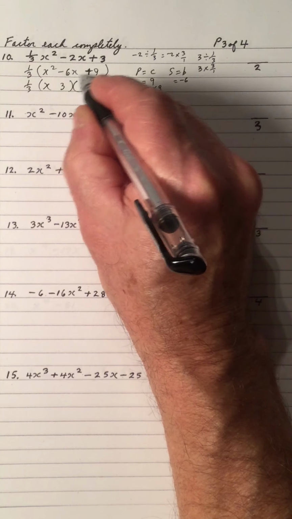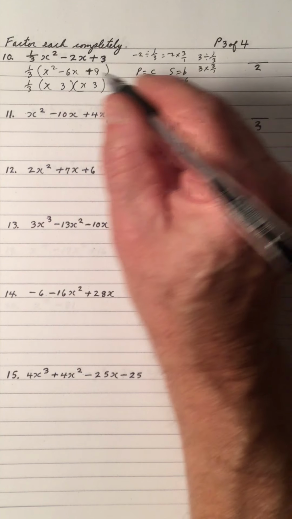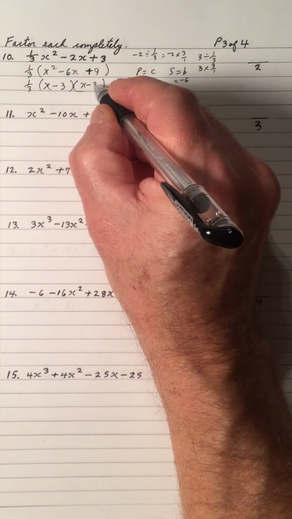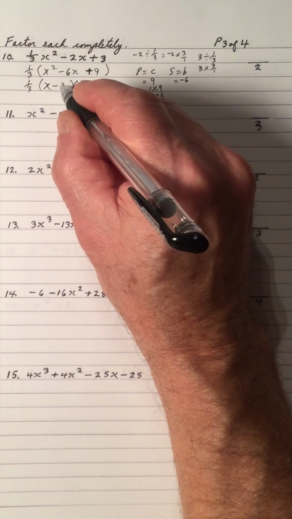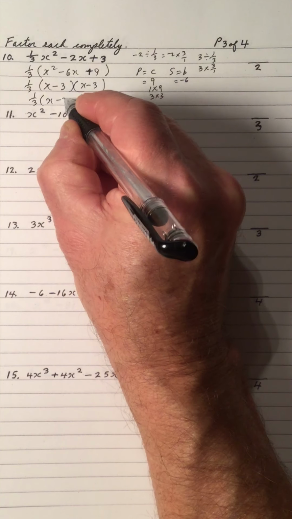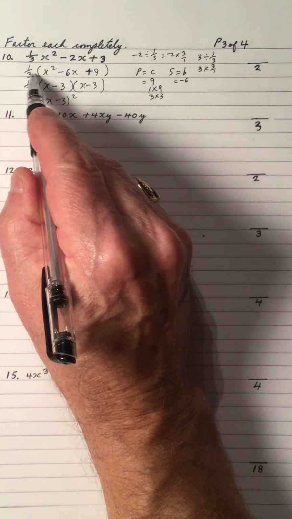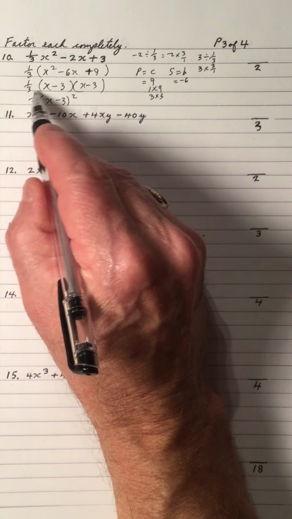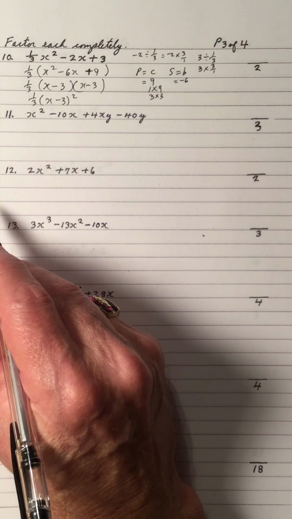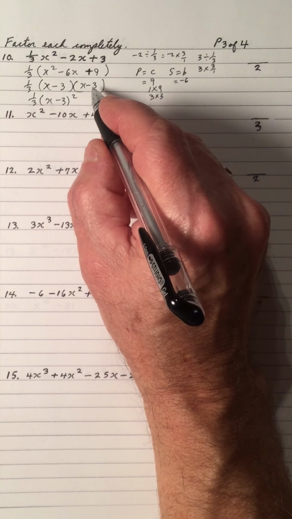3 and 3 multiplies to give you 9. But because the sum is negative, it has to be 2 negatives. So check: multiply negative 3 times negative 3, you get 9. Add negative 3 and negative 3, you get negative 6. You can summarize that as x minus 3 squared, because there's 2 of them. Again, taking out the 1/3 is 1 mark, and writing this down is the other mark. So that brings us to the end of factoring 1.